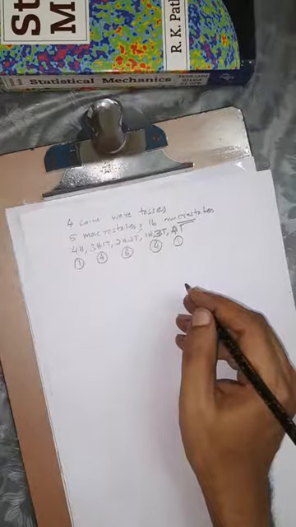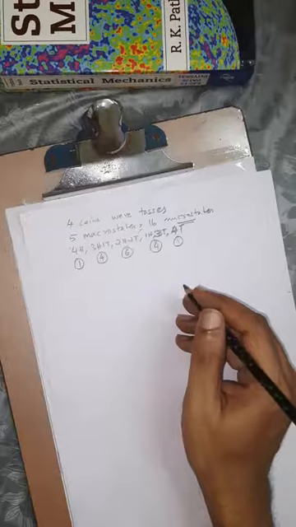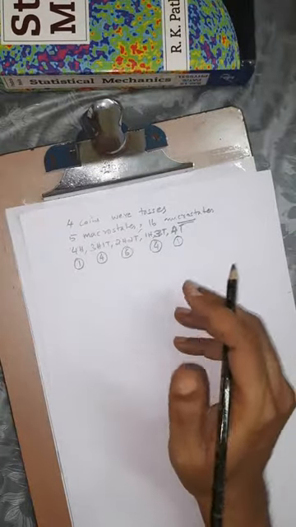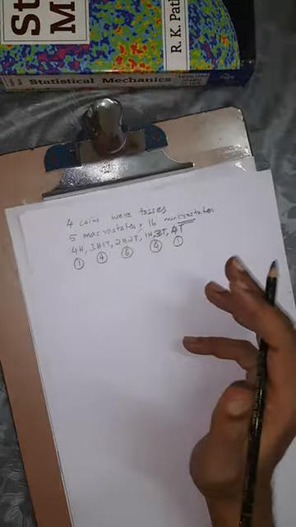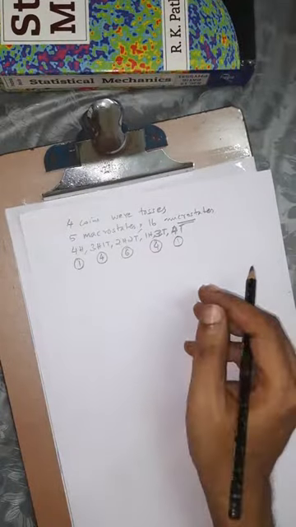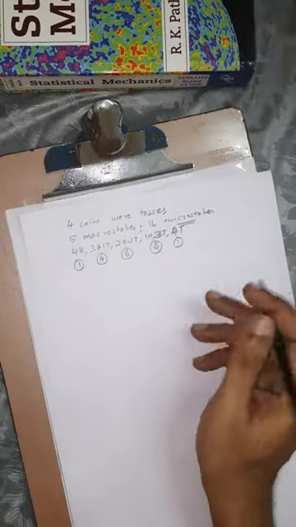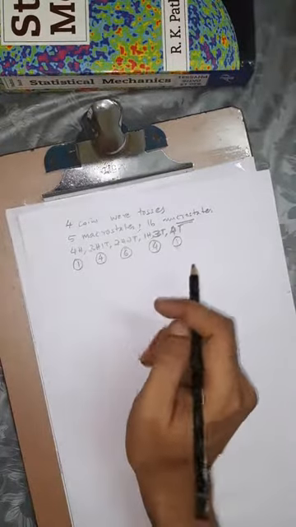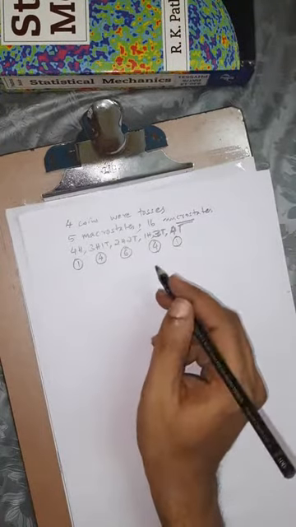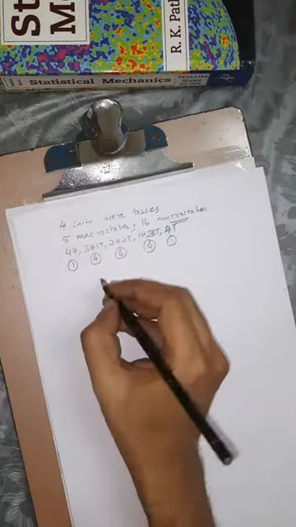Coming to a thermodynamic system, we classify the systems into different macrostates, and these macrostates can be considered to be built up of different microstates.